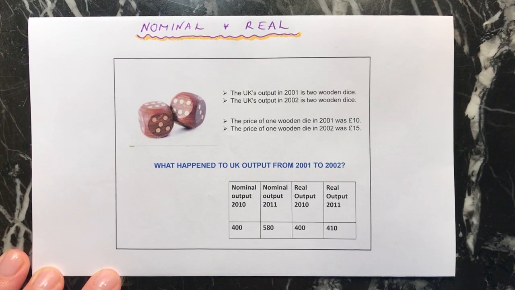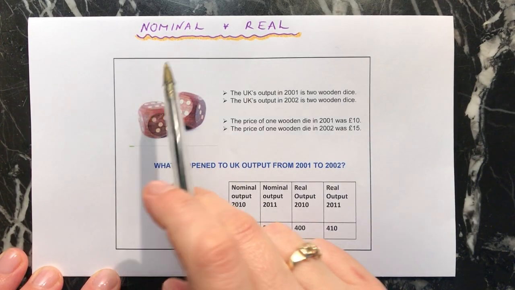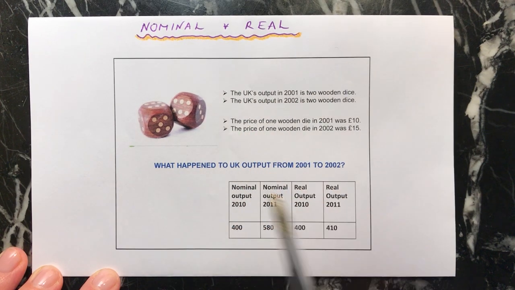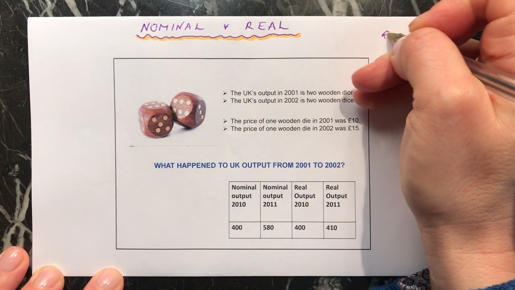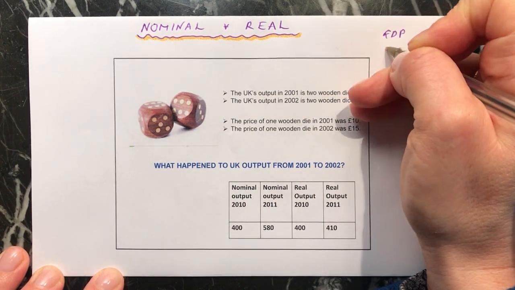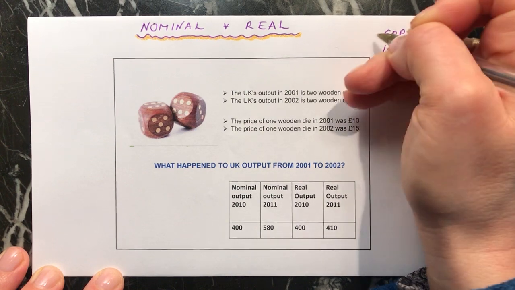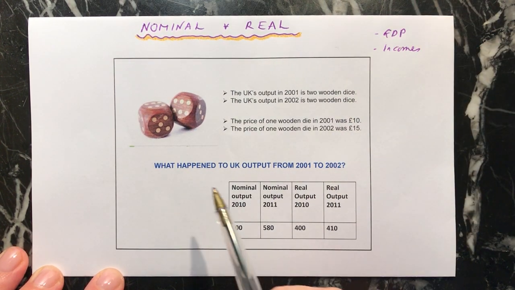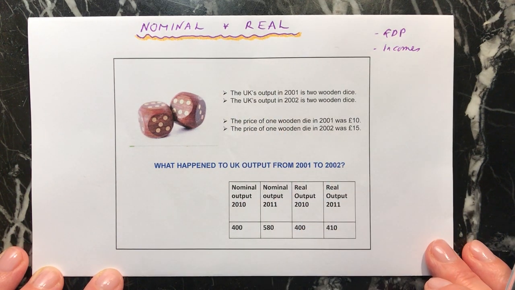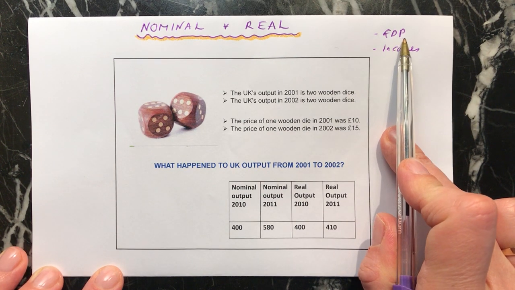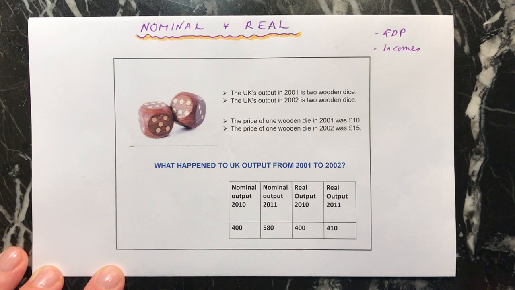Hi everybody, so the next thing that we need to look at is these terms nominal and real. When you're looking at a lot of data to do with GDP or to do with incomes, as two examples, very often you can see nominal figures and real figures, and we need to know the difference between the two, and you might need to explain those in the exam. And if you want to look at all of the output in an economy, for instance, GDP, you don't want to be tricked by whether you're looking at nominal or real figures.